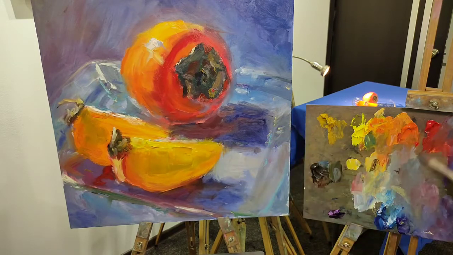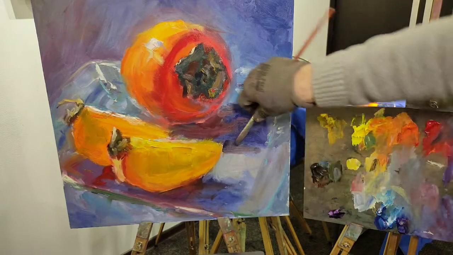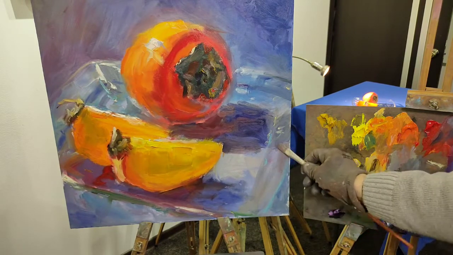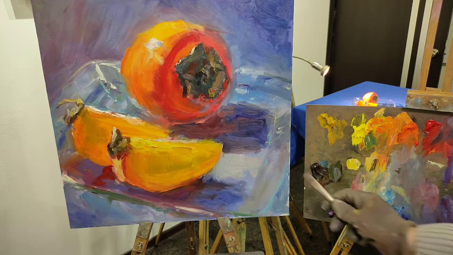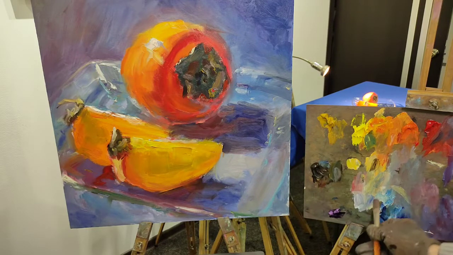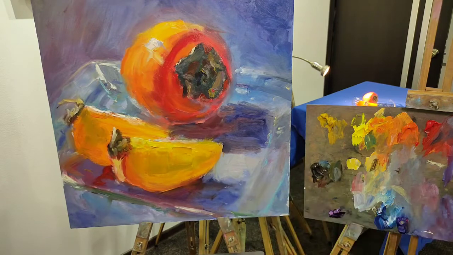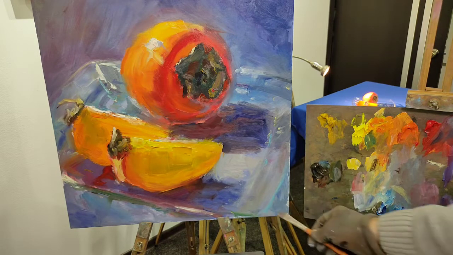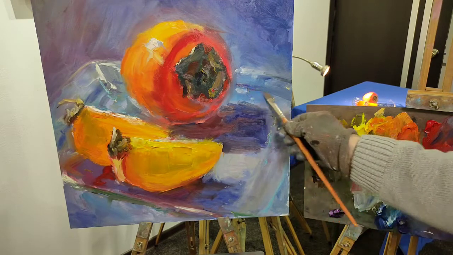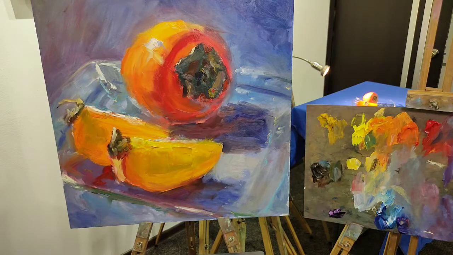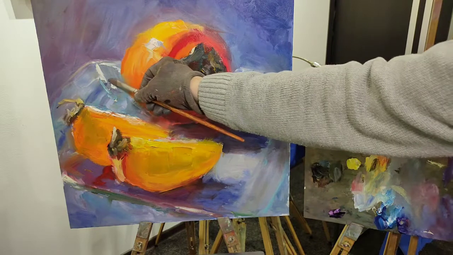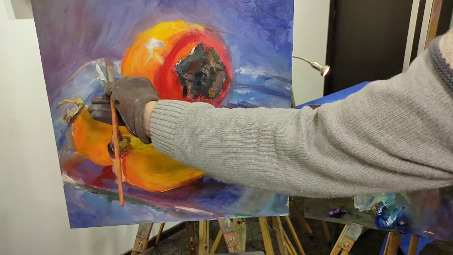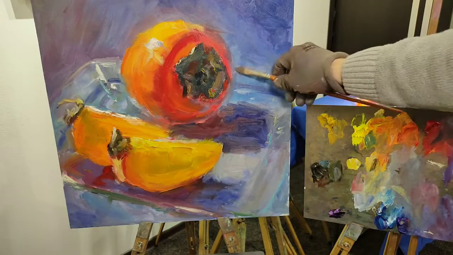If I need some further amendments, I just make them. Yeah, that's fine.